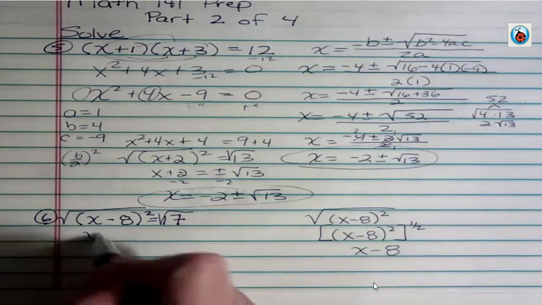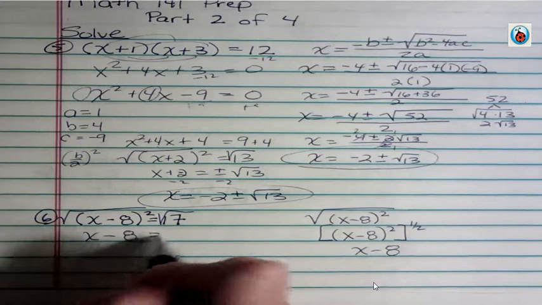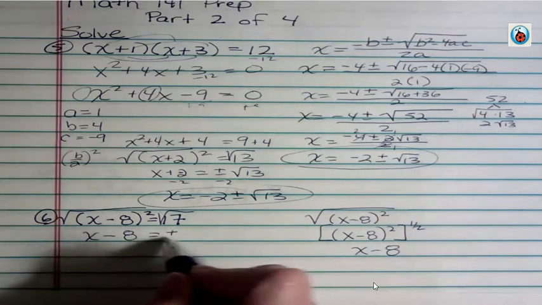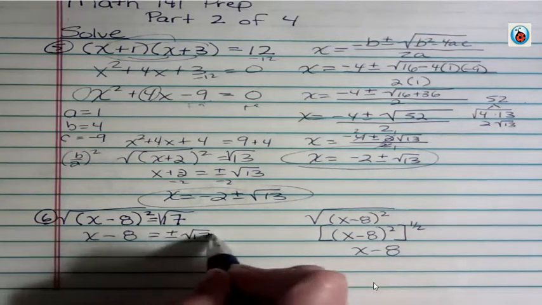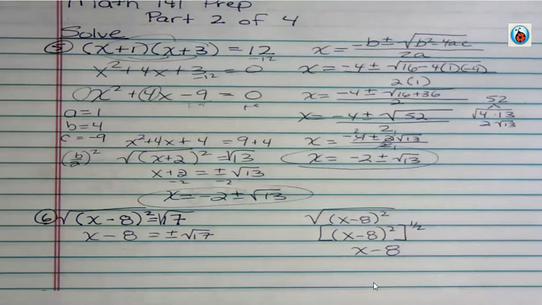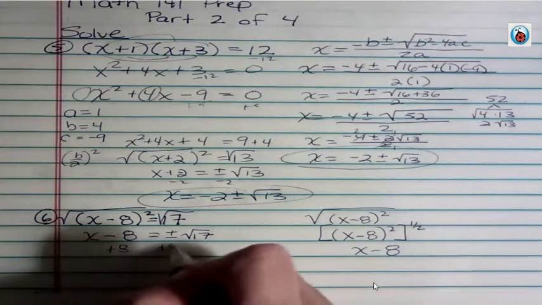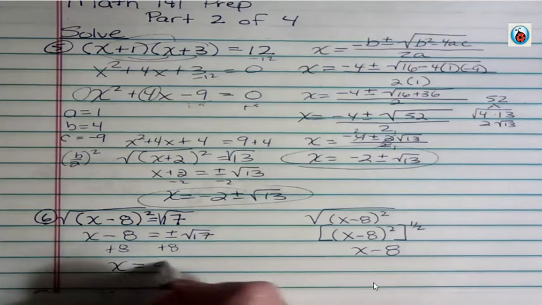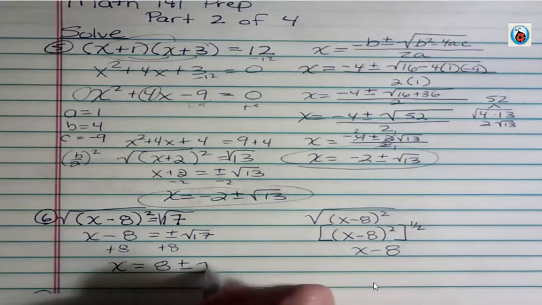I want 2 different answers, though, because I have this to the second power. So that's why I do the plus minus on the right side. If I could simplify the square root of 17, I would, but I can't. And all I have to do now is add 8 to both sides, and I get x equals 8 plus or minus the square root of 17.